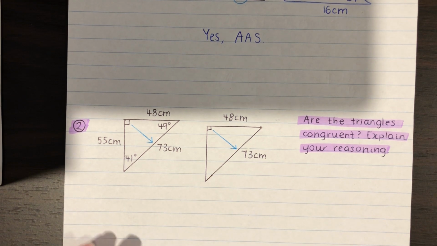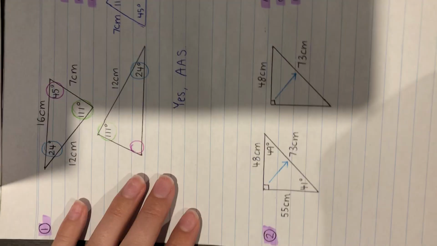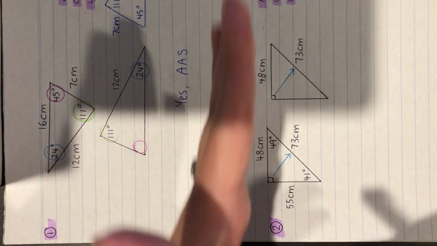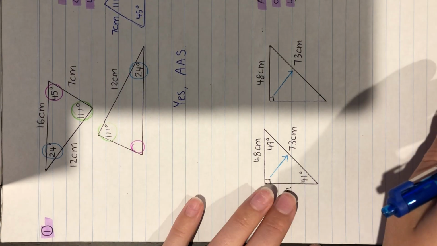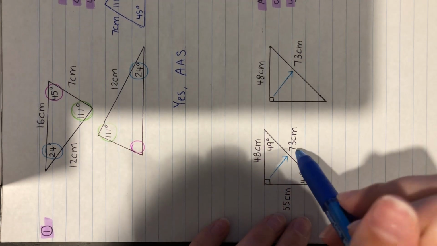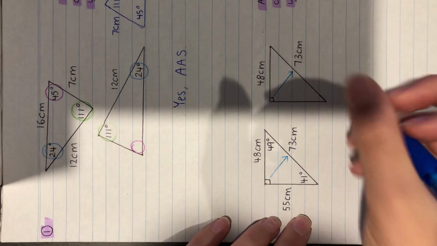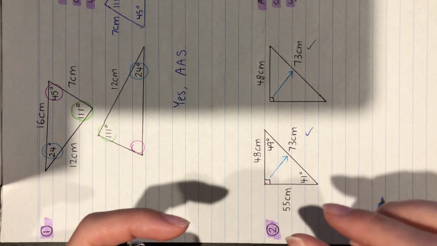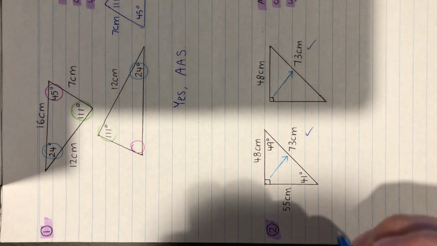If you don't like looking at the triangles like that, you can always flip your page to make them face this way if it's easier for you to recognize it's a right-angled triangle. So I might just leave it like that actually. Our hypotenuses are the same. Good, that's a good start. Now we need to see if one other side between the triangles is also the same.